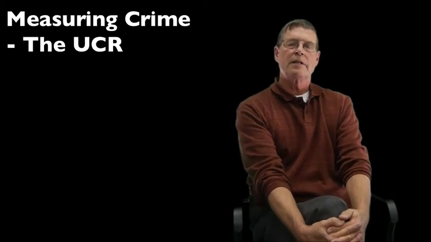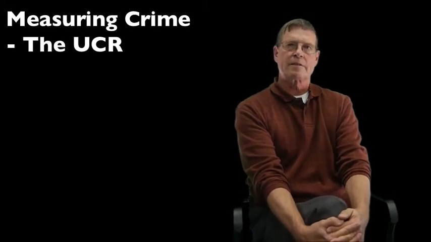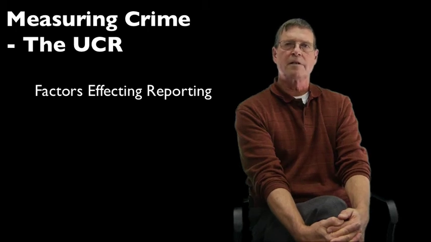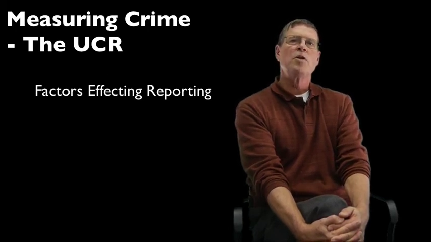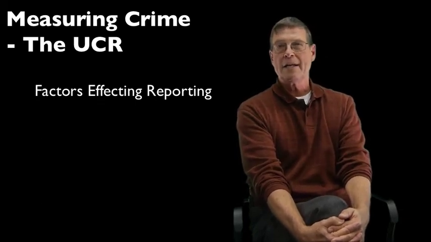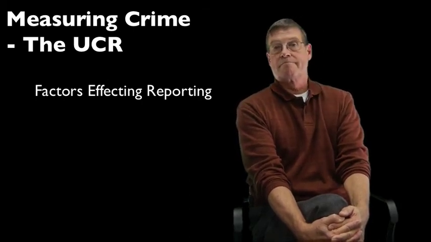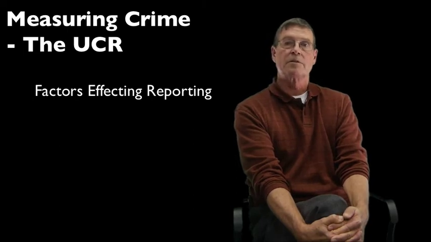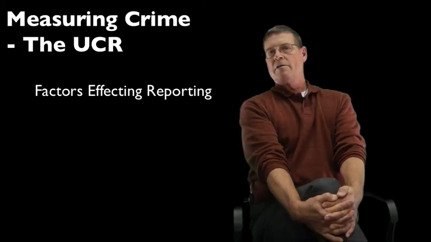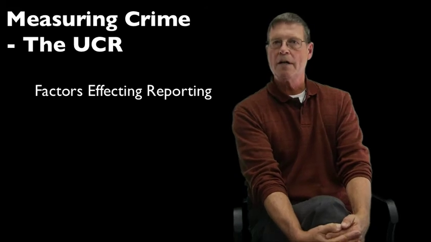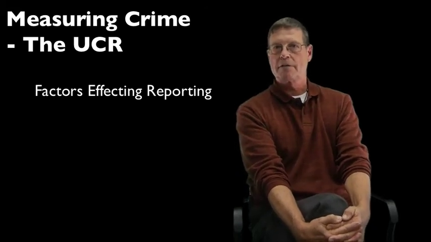Now, a major point is that when we even look at the index crimes, we need to think about these crimes as having been known to police. I emphasized that point a moment ago, and I'd like to go back to it. If the system doesn't know about the occurrence of a crime, then there is no way we can include it in the official statistics. So why would the system not know if a crime has occurred?